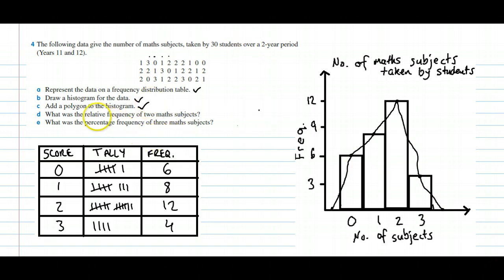That's that part done. Now we've got to ask, what was the relative frequency of 2 math subjects? The frequency of doing 2 math subjects was 12. The relative frequency means we've got to compare how many students did 12 with the total number of students, which was 30. We've got to put a ratio of those two numbers together to get the relative frequency. We can simplify 12 over 30 down to 6 over 15, which is equal to 2 over 5.